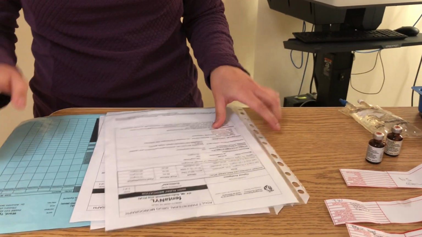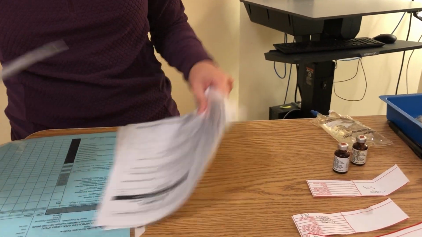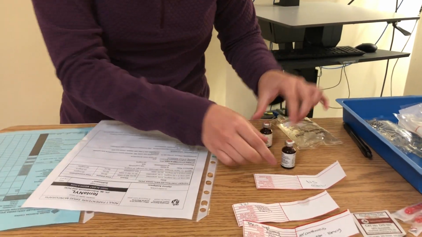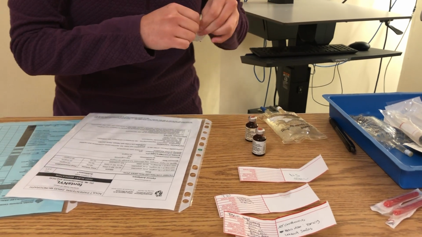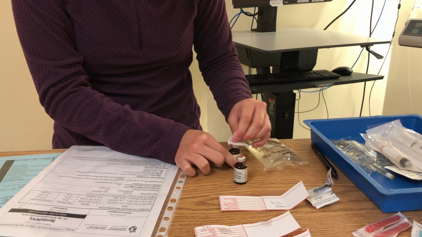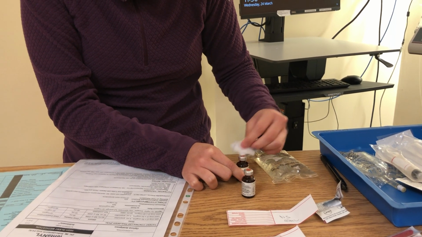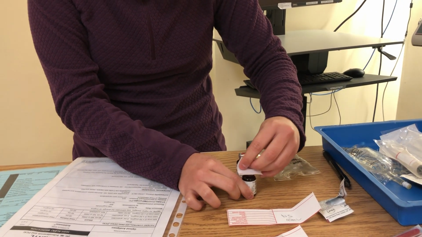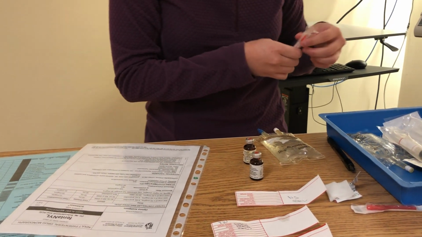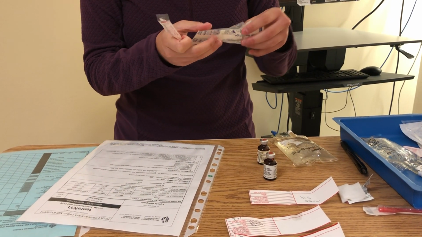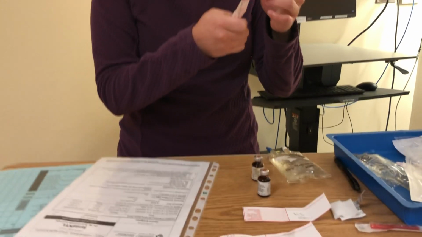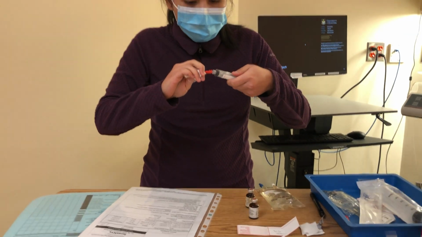So I'm going to do my hand hygiene and grab my 2 vials here. I would use a different swab for every vial, but for the purpose of this demo, I would just use one. So I would swab 30 seconds on the top of the vial and dry for 15. Grab mine, maintaining sterility of my supplies here. Combine them.